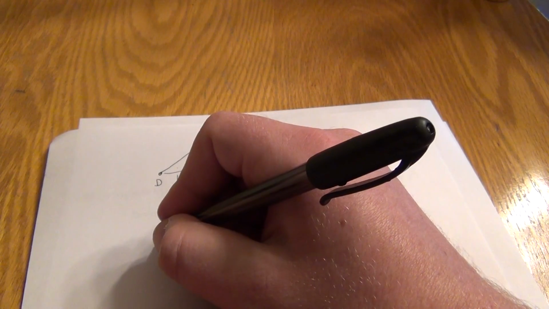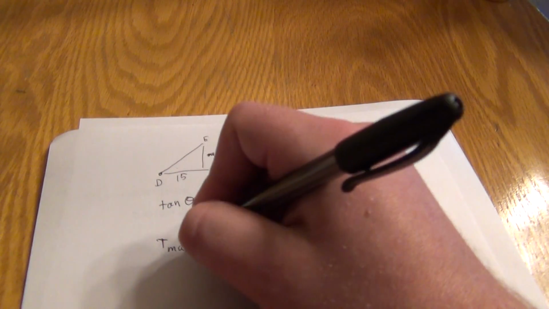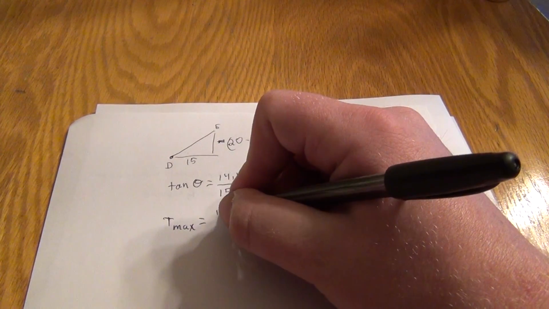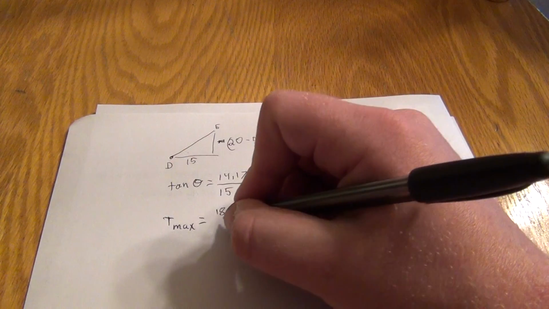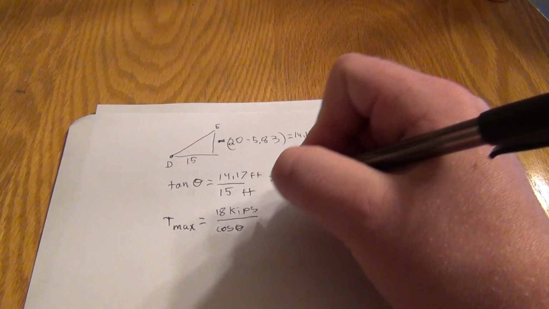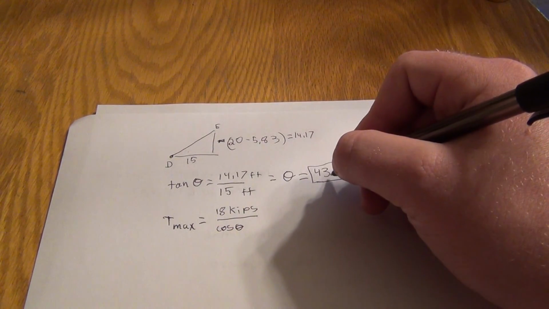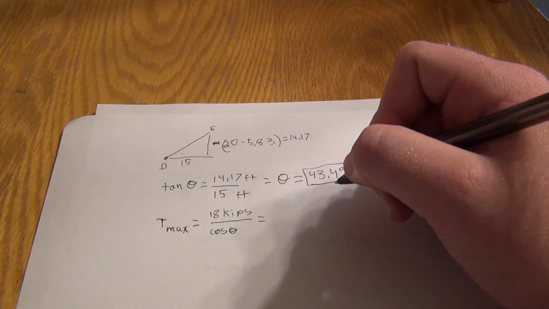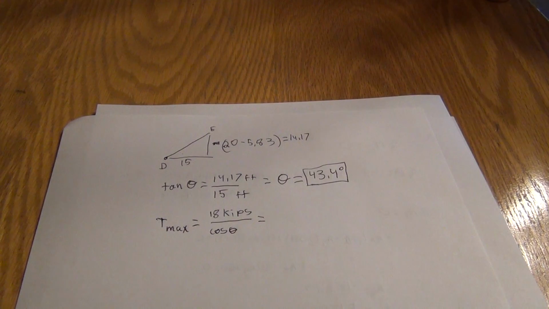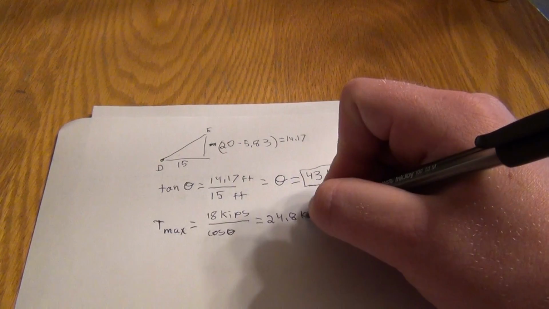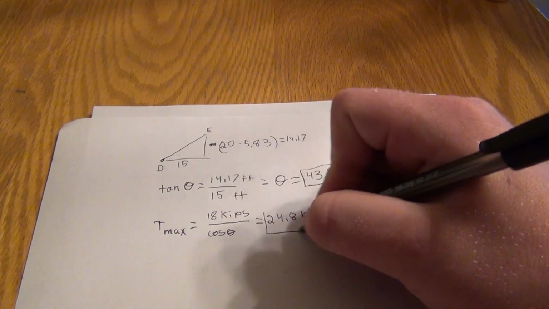So the tension max, this is an equation here, tension max will equal horizontal tension, 18 kips, at point E, over cosine theta. And our theta will be our 43.4 that we just found. And this will equal, our tension max will equal 24.8 kips. So that is our max tension.